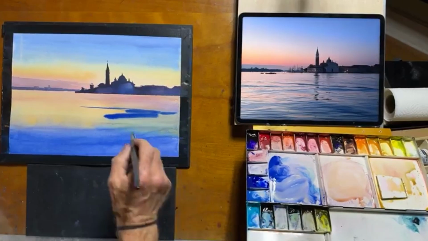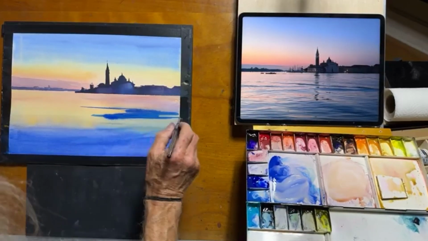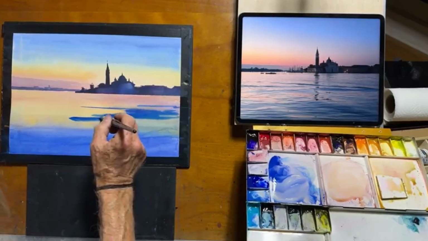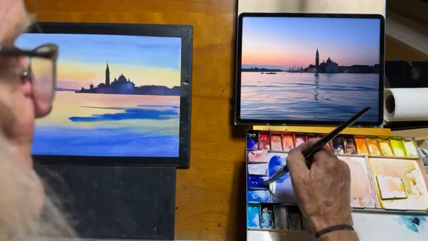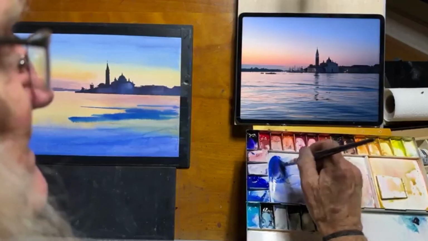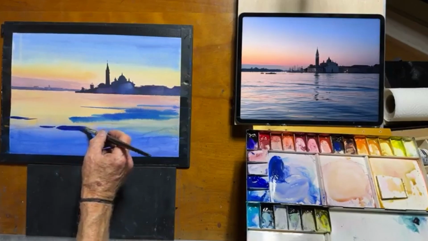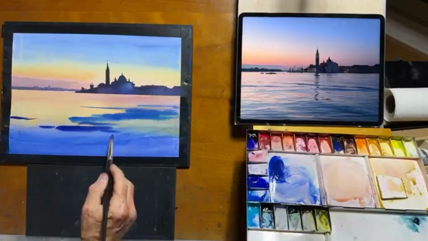Let's get some turquoise in there. This is whipped cream. It's onto the stabbing right in. Let's get a little dirtied up a bit with the burnt umber. So I'm going to try to make a bit of a Z.